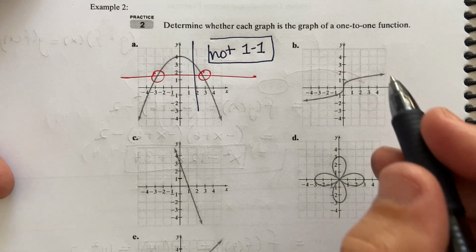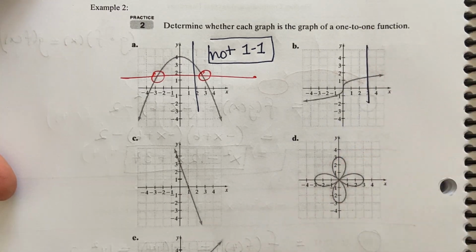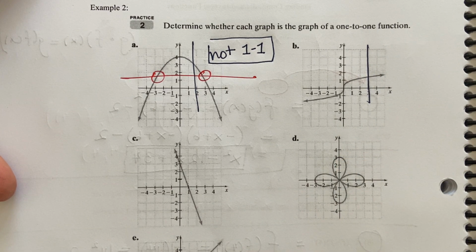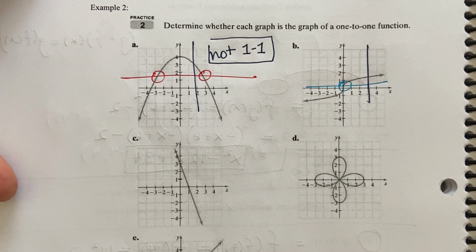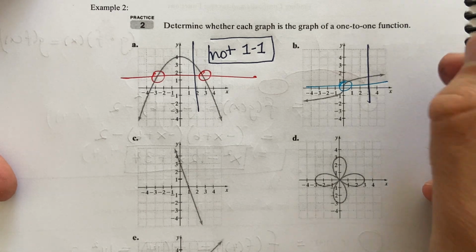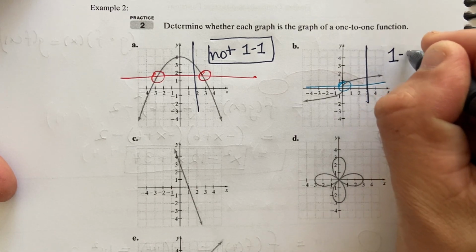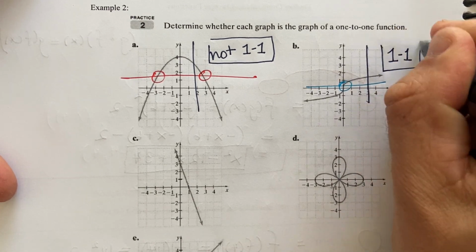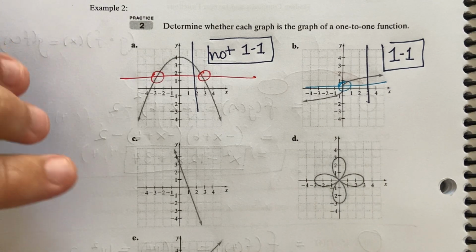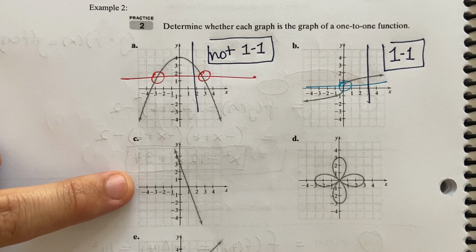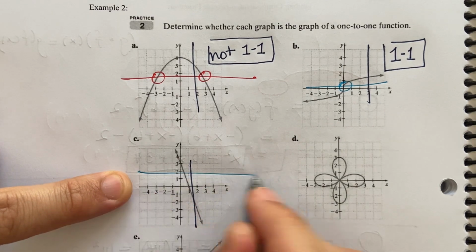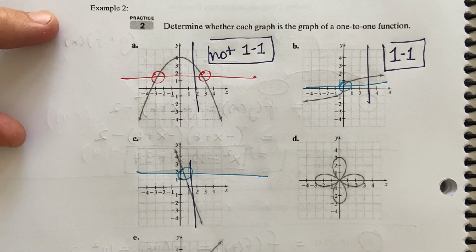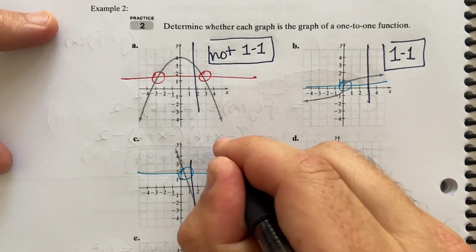For part B, yep, it would be a function. And if I imagine drawing a horizontal line anywhere, we're just going to hit exactly once. So yes, this would be one-to-one. Here, this line, it would be a function. And if I draw a horizontal line anywhere, it'll hit exactly once. So this would be one-to-one.